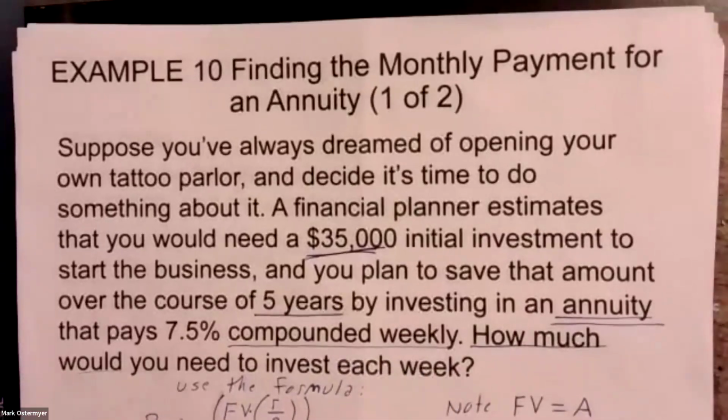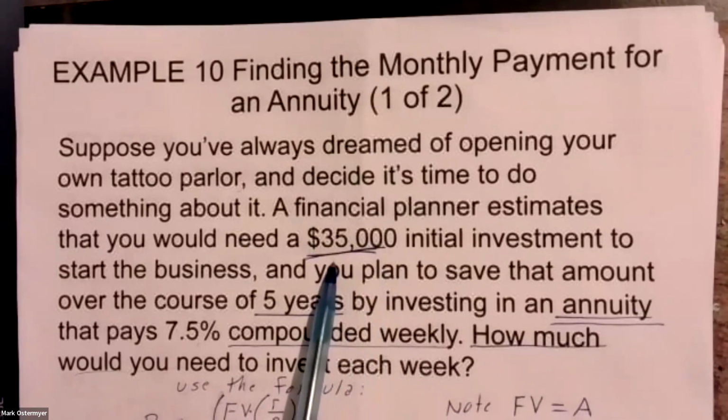In other words, how much would I have to pay into this annuity each week for 5 years to ensure that I will have $35,000 waiting for me in the future? This is another classic problem involving an annuity. But now they don't want us to find the future value of the annuity. We know the future value is $35,000. They want us to find out how much money we have to put into the annuity on a periodic basis.